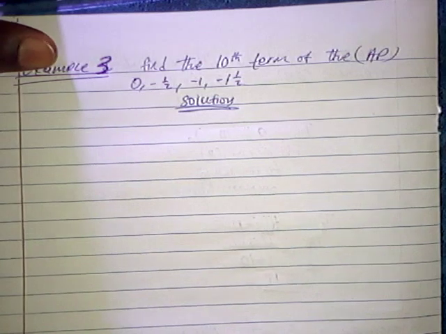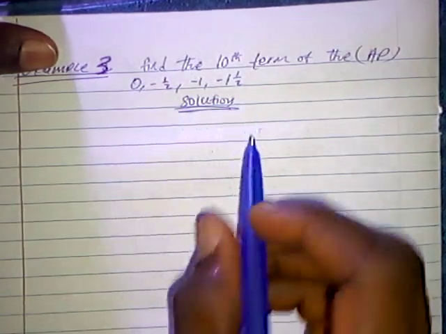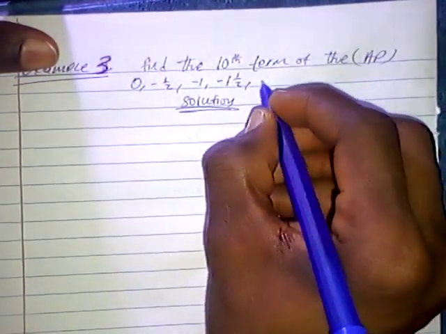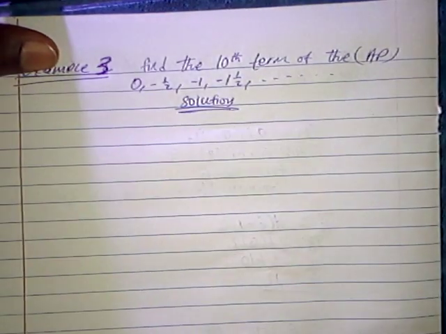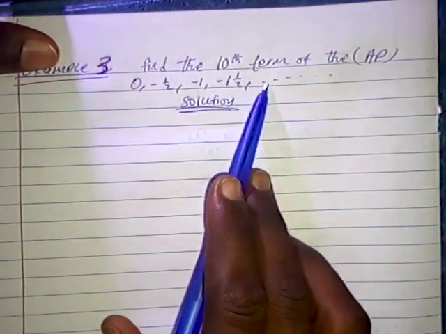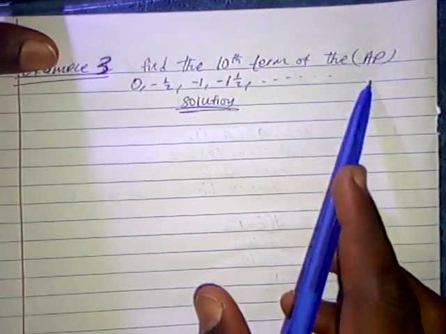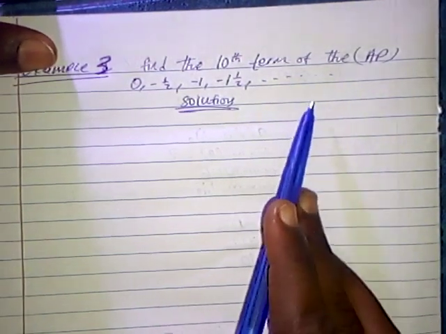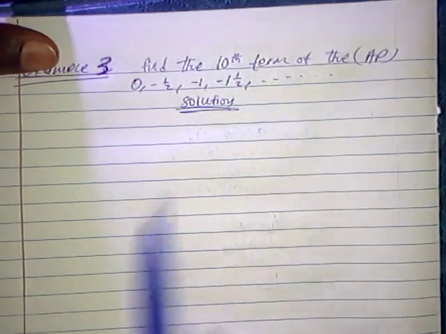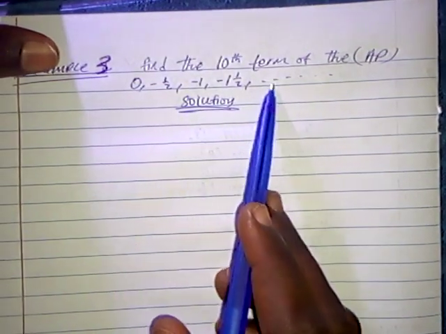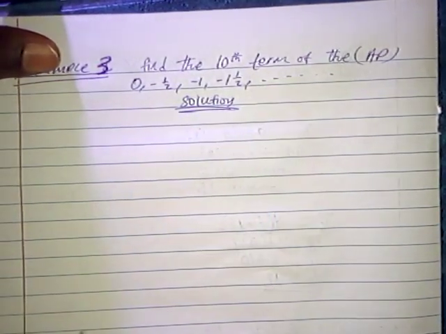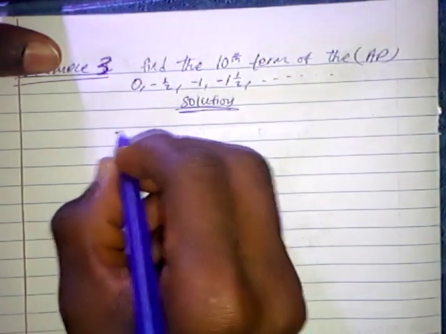Now let's see. First of all, it continues. Watch the question. Always, if there's a dot after the last number, that means it continues. If there are many dots, that signifies that it continues. So that means you are going to use the first formula, which is what?